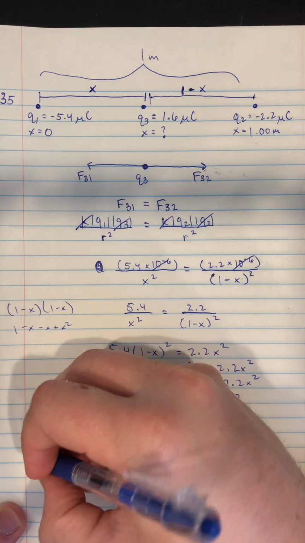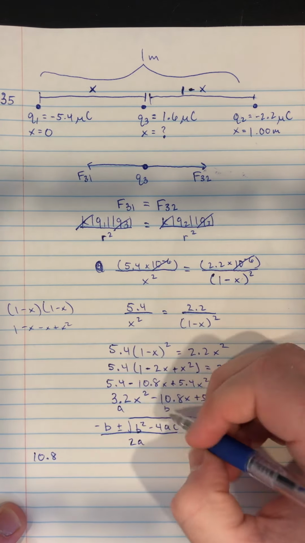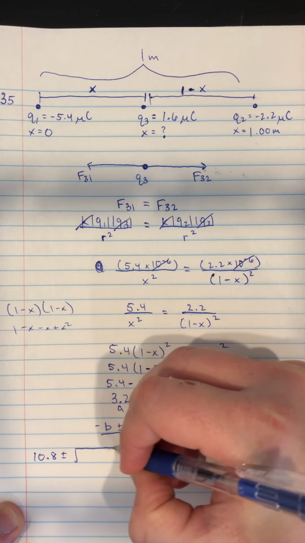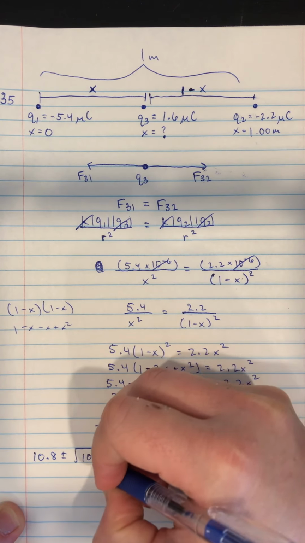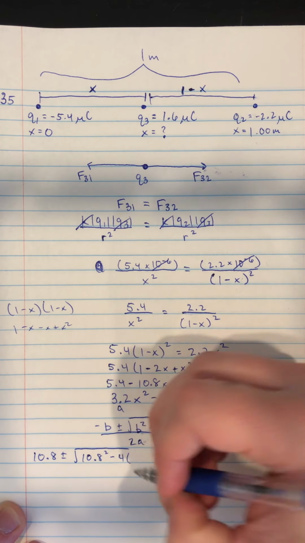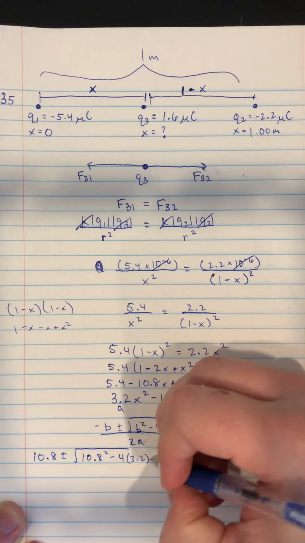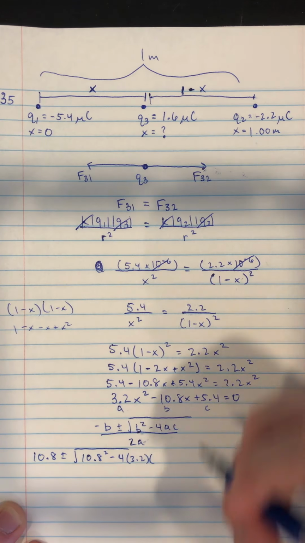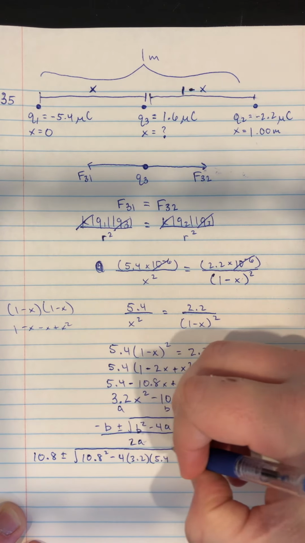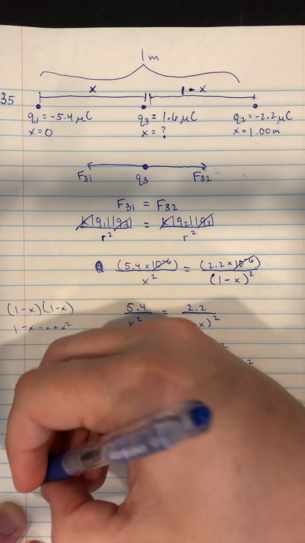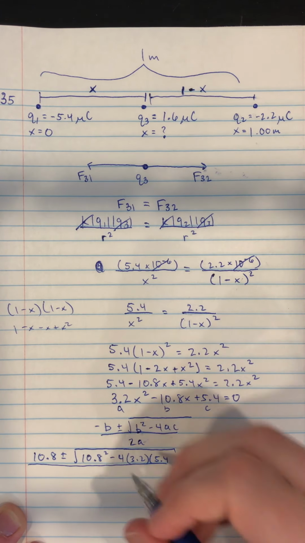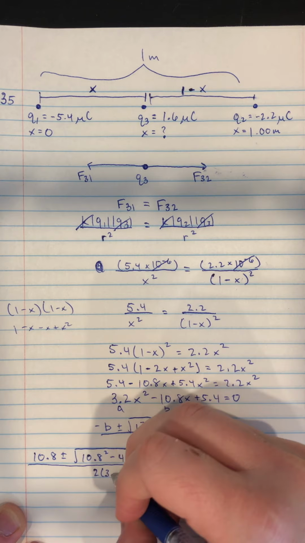So opposite of b will be 10.8, right, because b was negative, so now it's positive 10.8, plus or minus the square root of 10.8 squared minus 4 times 3.2 times 5.4, and hopefully we get a positive there, divided by 2a, which is 2 times 3.2.